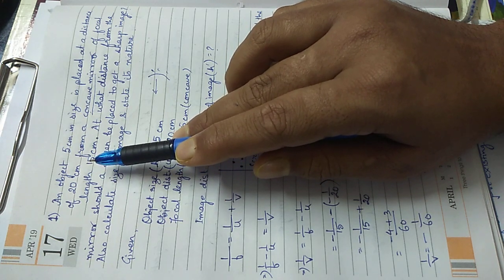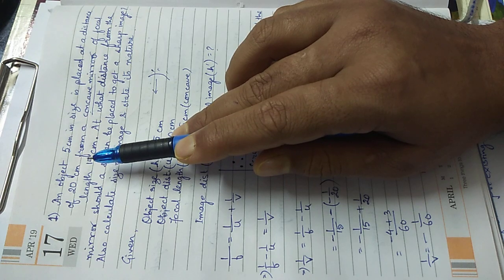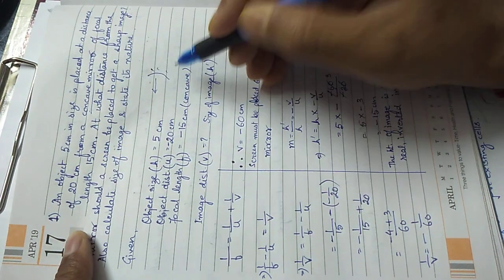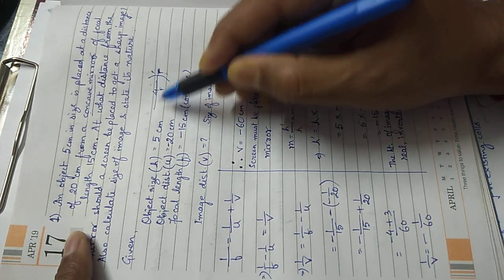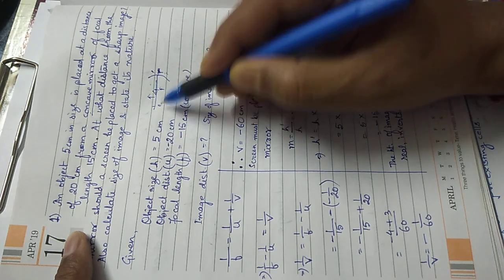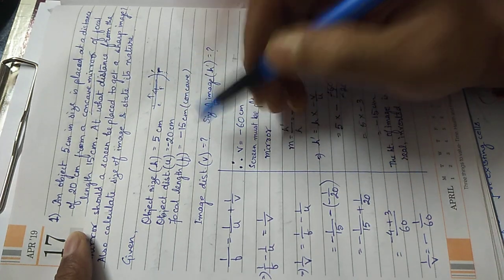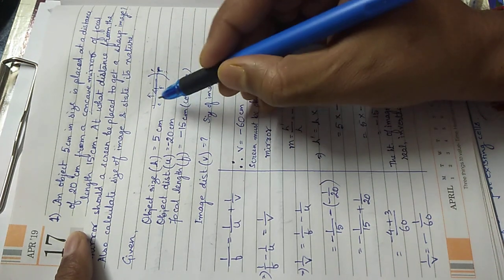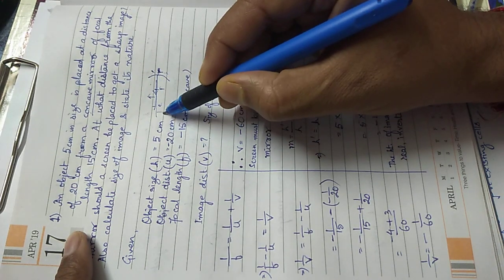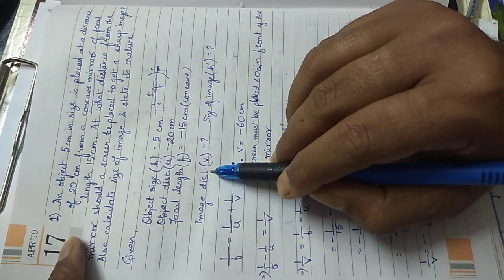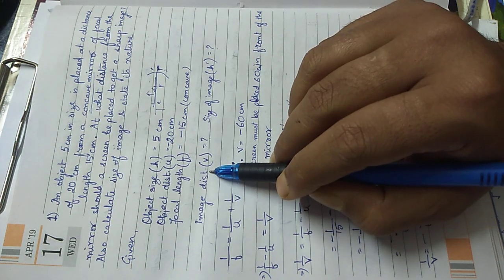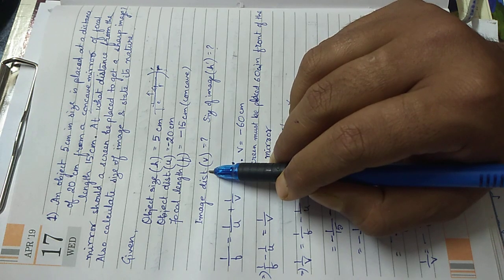Now you recall the ray diagram. When the object is placed between C and F, suppose this is P, this is F, and this is C. Suppose the object is placed between C and F, where is the image formed? We have to recall, that is the importance of ray diagrams. The image is always formed behind C. So when we calculate the image distance, the value has to be more than 30 cm, which is the value of C. If you get an answer less than 30 cm, your answer is wrong.